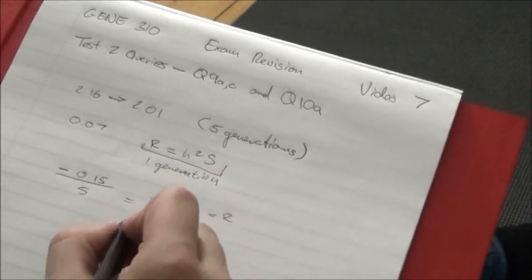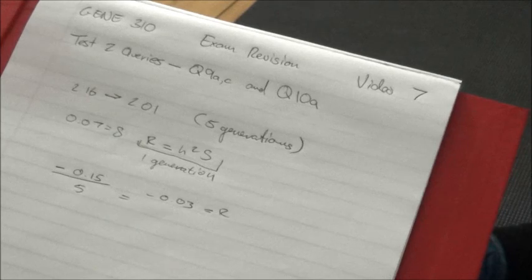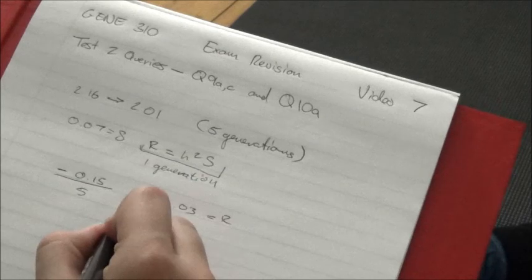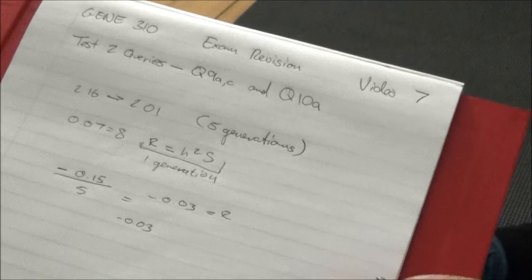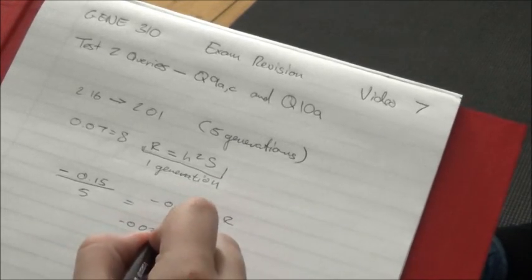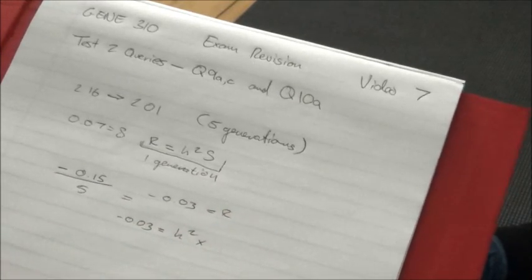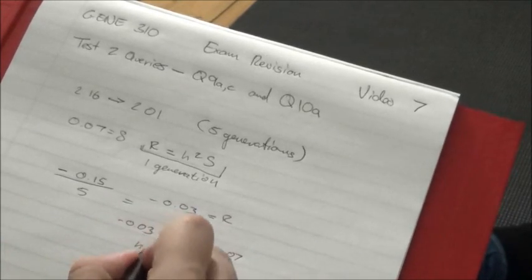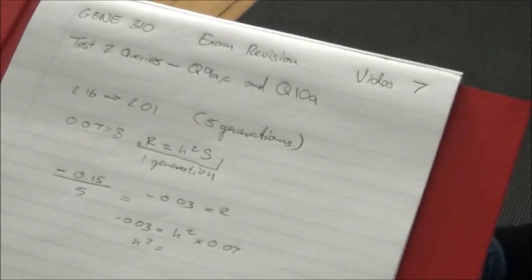Okay, given that our average selection differential over the generations was 0.07, we just substitute into the formula. So it would be an R value of negative 0.03 is equal to our H squared value, which we will calculate, times by our selection differential, which is 0.07, and you just solve for H squared. Very, very simple, but some people still didn't quite understand the logic behind it.